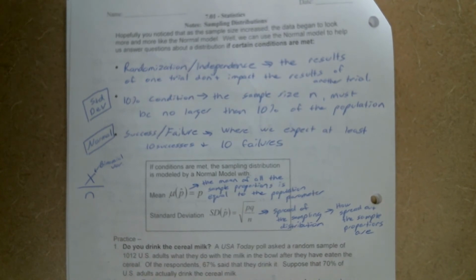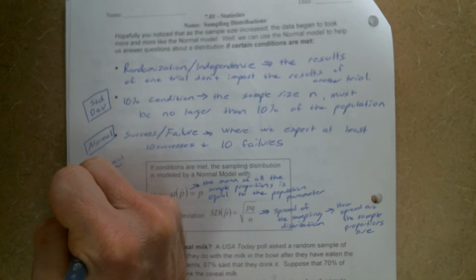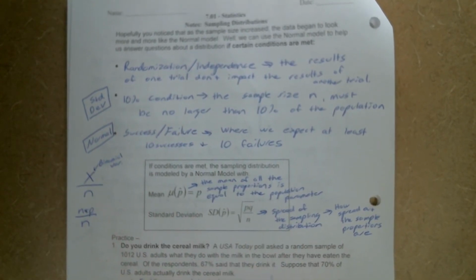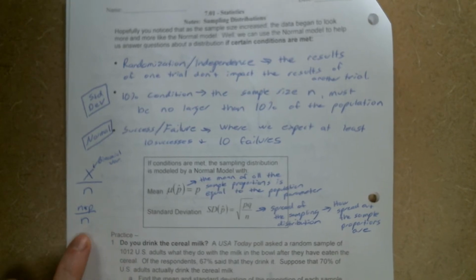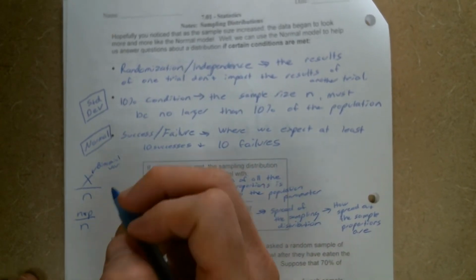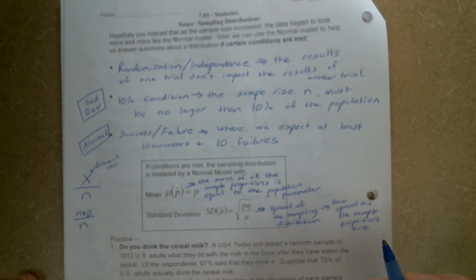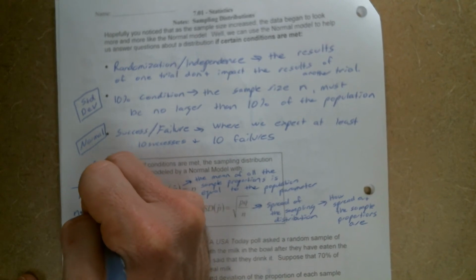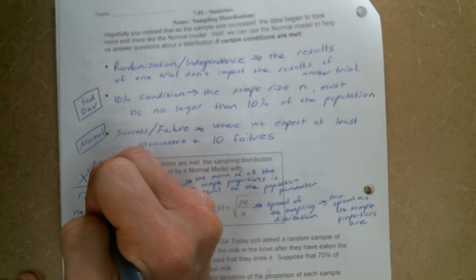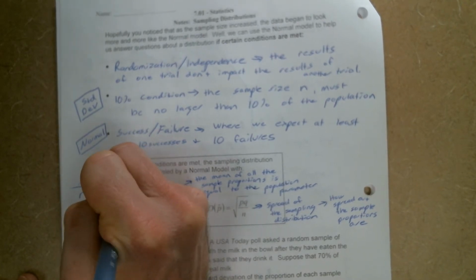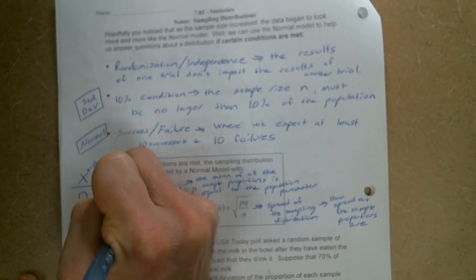Well, we know that the mean of a binomial variable is n times p, and when we divide n times p by n, we're just left with p. We know that the standard deviation of a binomial variable is the square root of n times p times q.